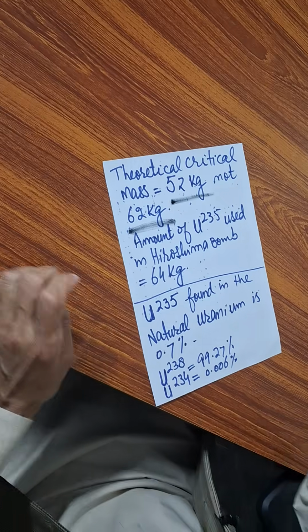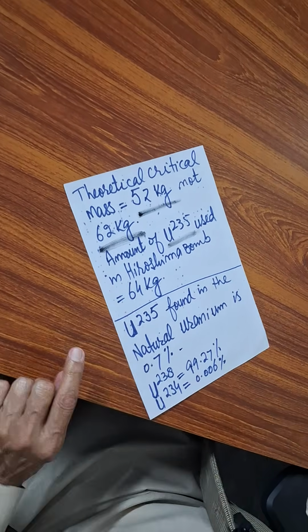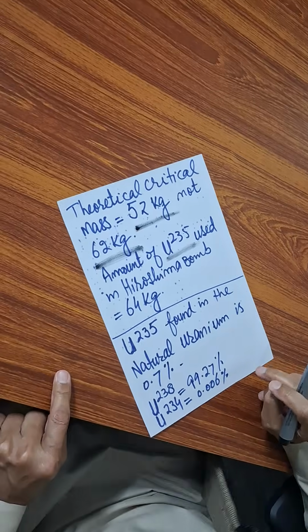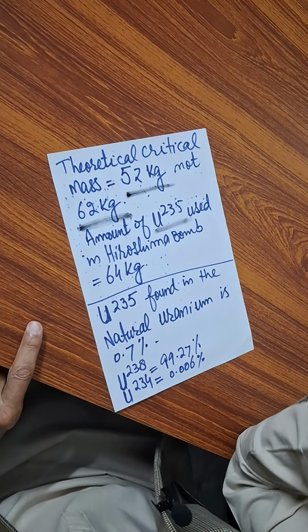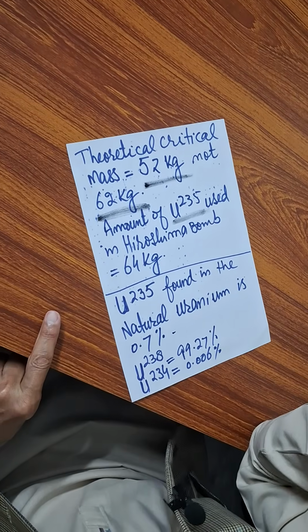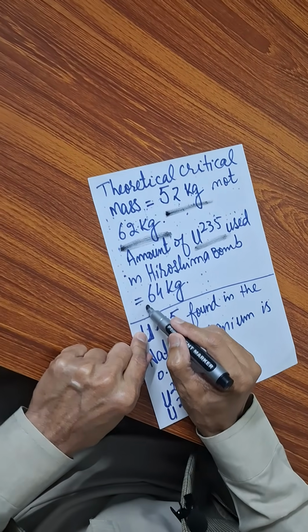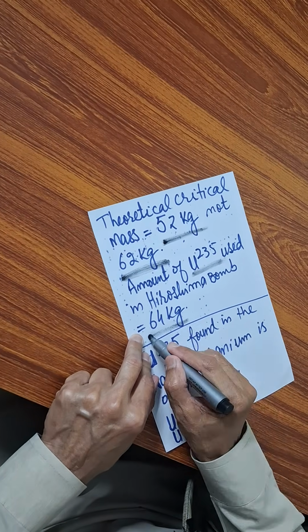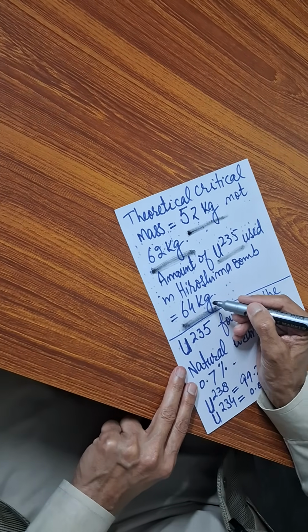And the amount of uranium 235 which was used in the Hiroshima bomb, the atomic bomb which was dropped on Hiroshima on 6th of August 1945, the weight was 64 kilograms.